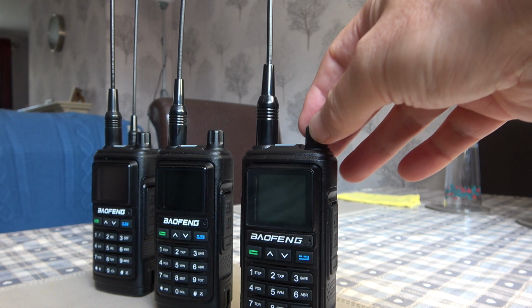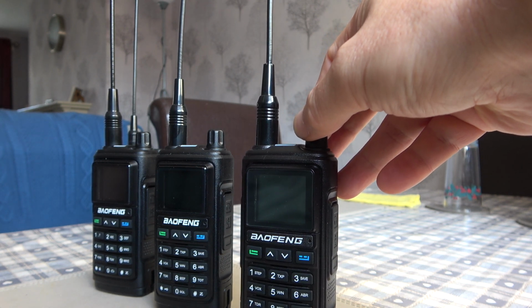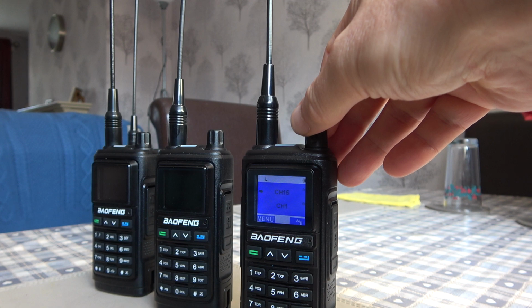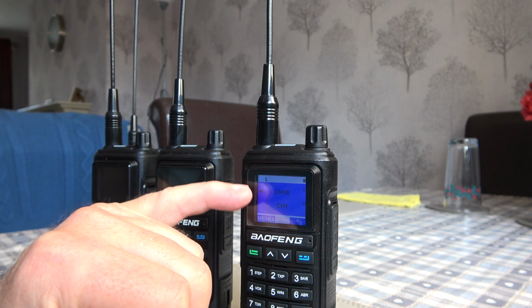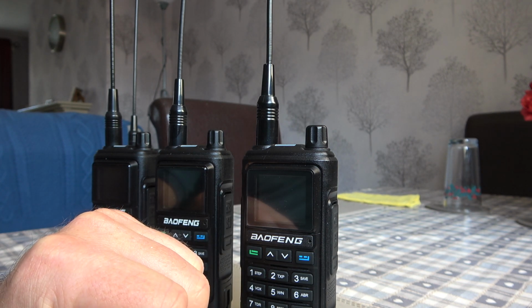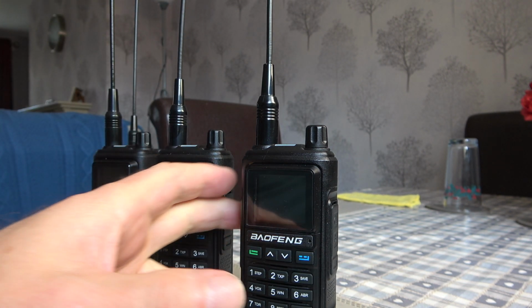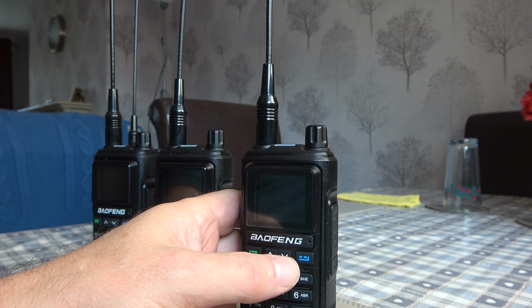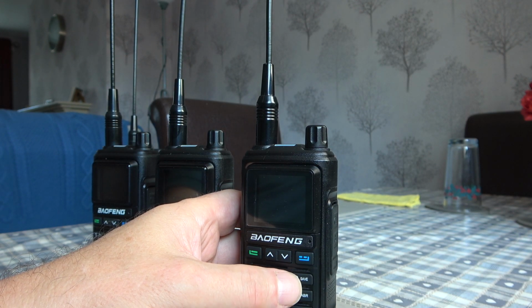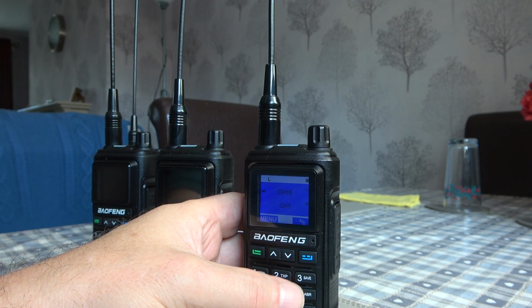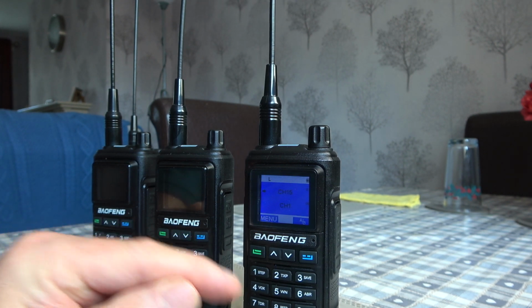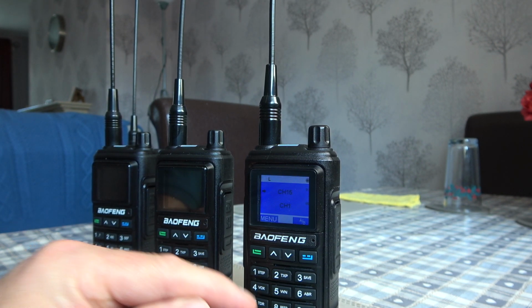Now, if I turn this one on, you will see that what we have there is a Chinese voice and a screen which has a plain blue background. Now, this indicates that this particular radio is a Baofeng UV17 version 1.